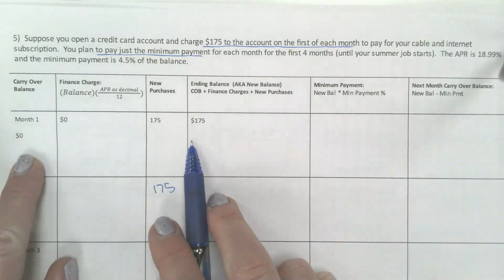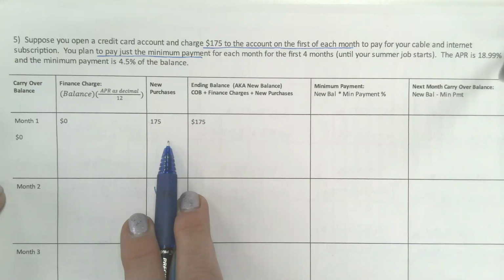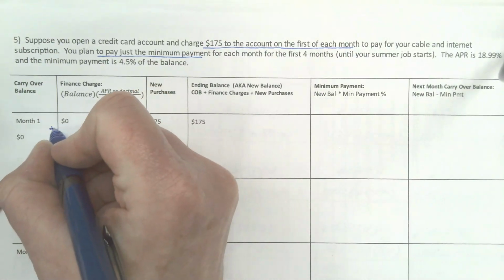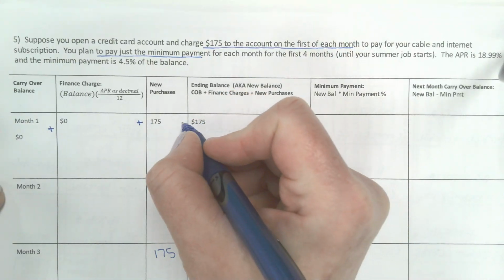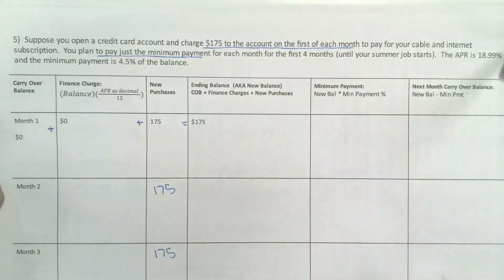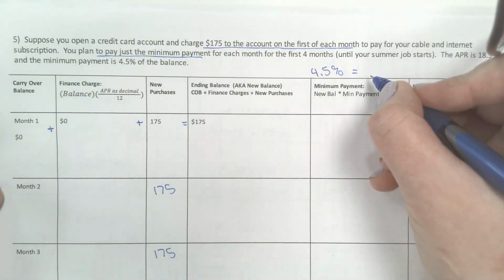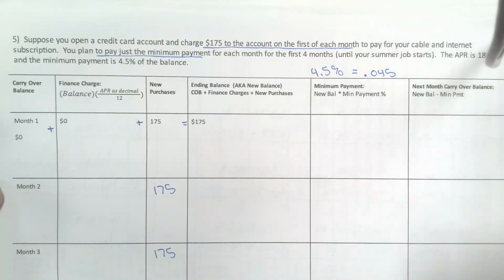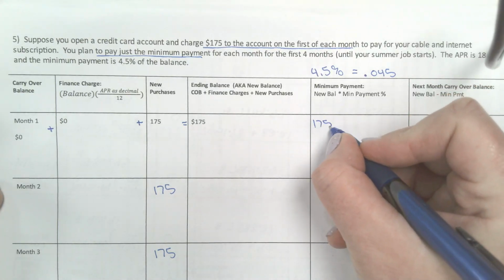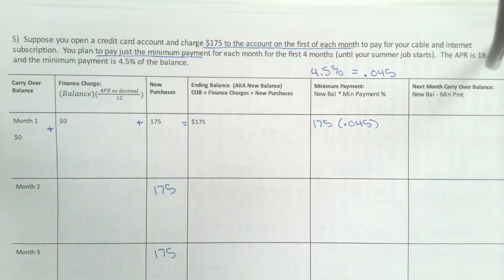So on the first month, you don't have a finance charge because you don't have a balance here. I put $175 on it, so my ending balance is your carryover balance plus your finance charge plus your new purchases, so that's why that number is also just $175. I'm going to make a minimum payment, which is 4.5% of my balance. So I'm going to keep multiplying this column by 0.045. So I have 175 times 0.045.